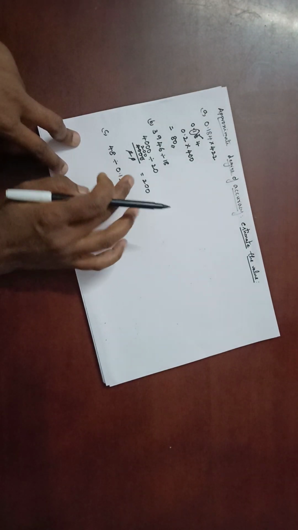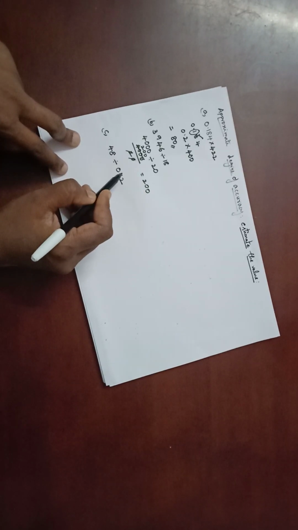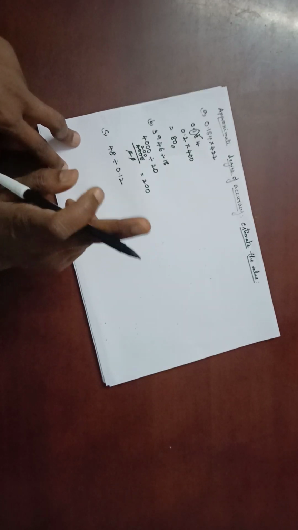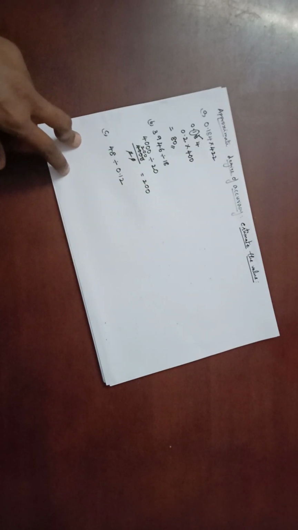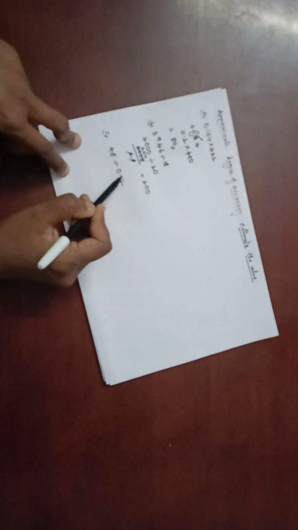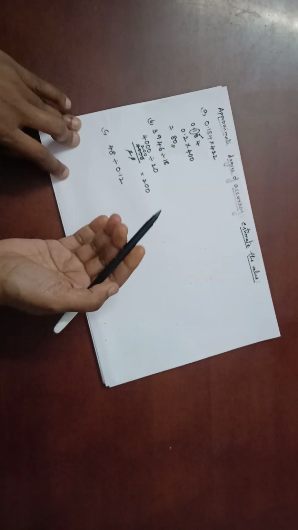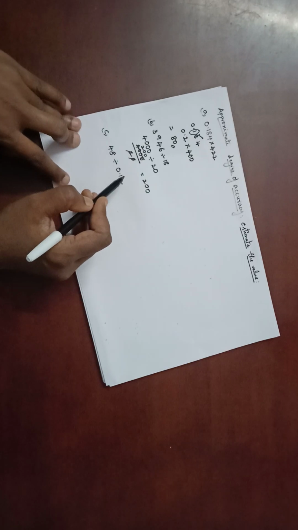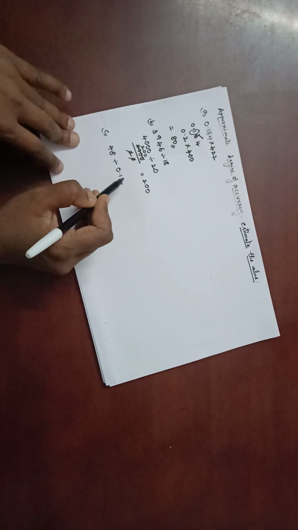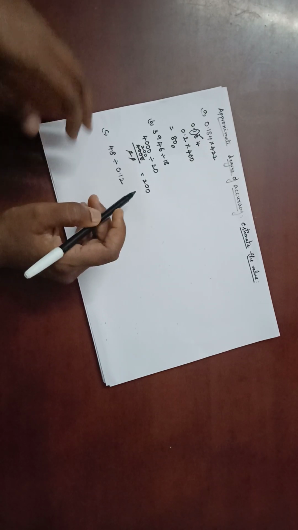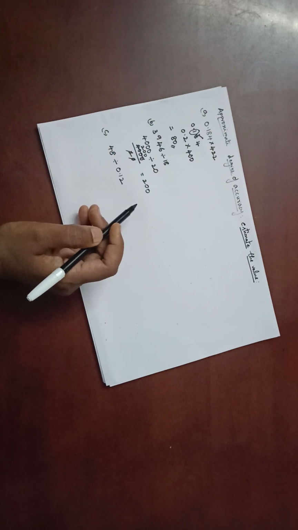If we round off this number to nearest integer, we will get 0. 0.1 means the integer value is 0, because the first decimal is 1, less than 5. Because of that, 48 divided by 0 is not defined. You should not write such type of values.